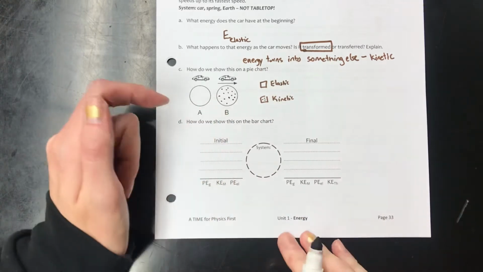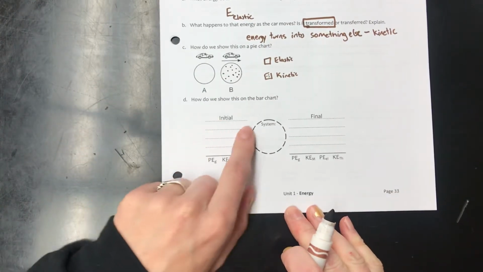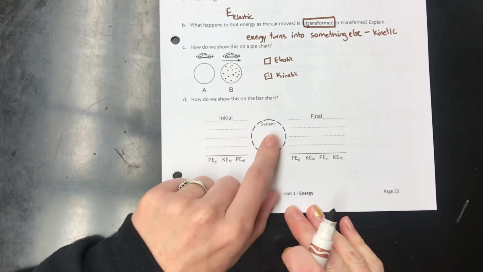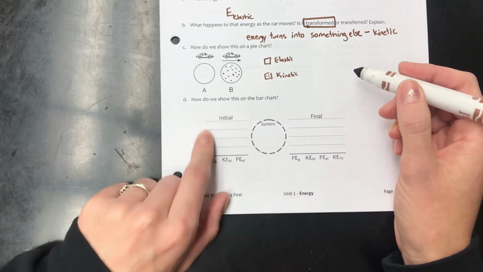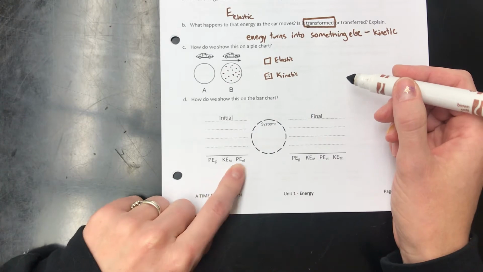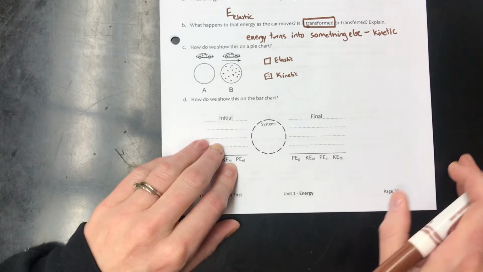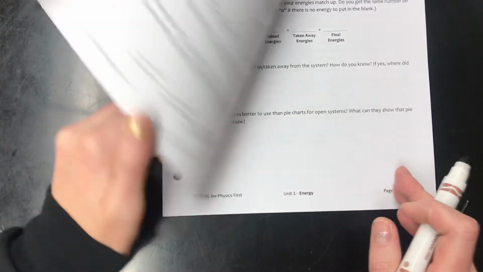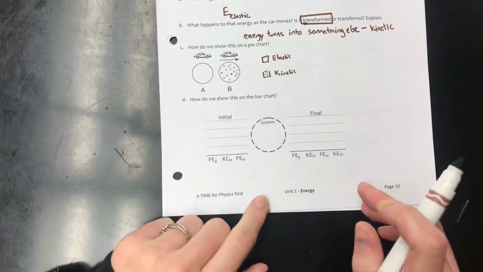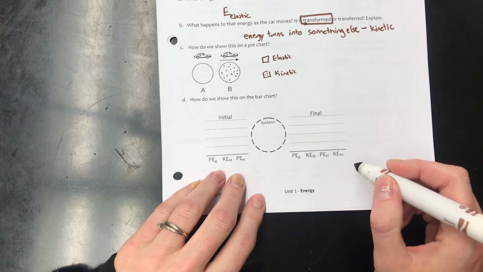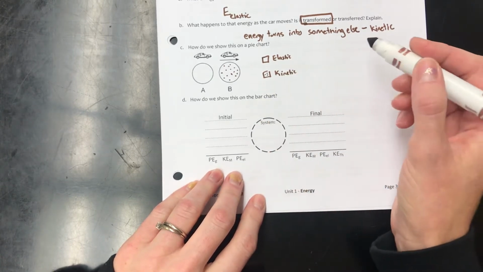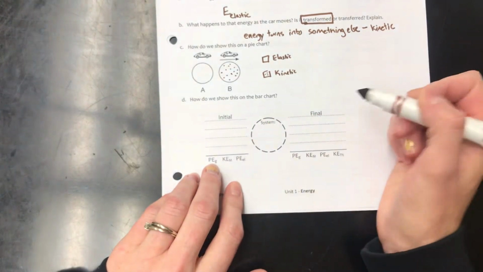Okay. In a bar chart, I would show it like this. So here it's showing me my system. This is my opportunity to show the energy coming in or going out, depending on the situation. And here we've got, oh, those are the wrong labels. Did I really not fix those? It's fine. Oh no, that's terrible because it's got the thermal there. It's fine. Okay. I don't have any gravitational potential energy.